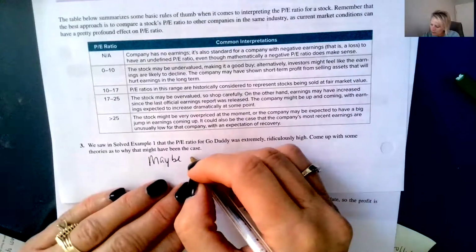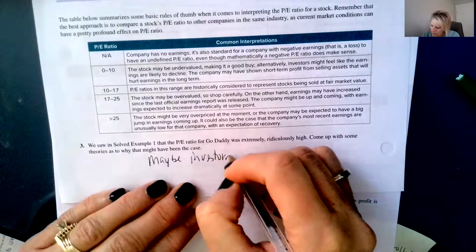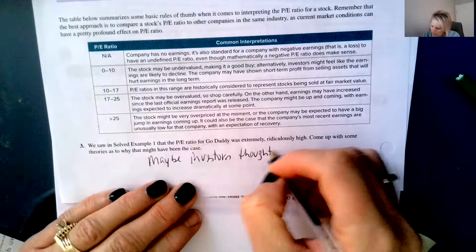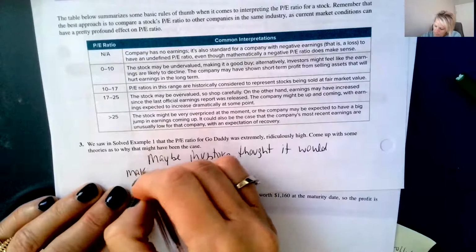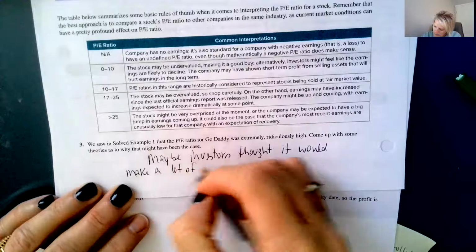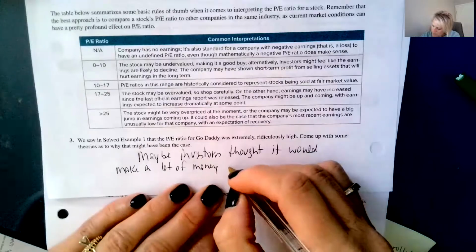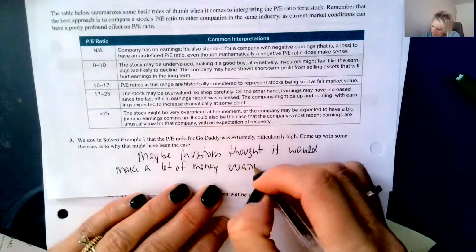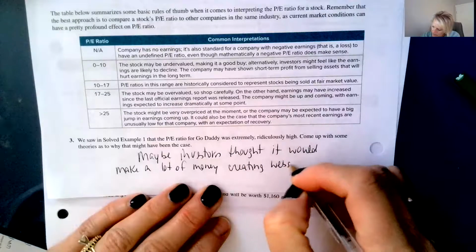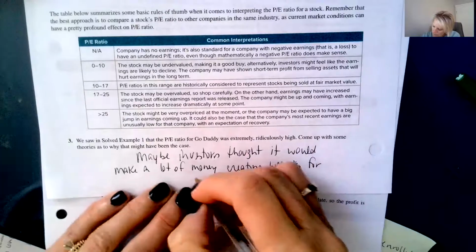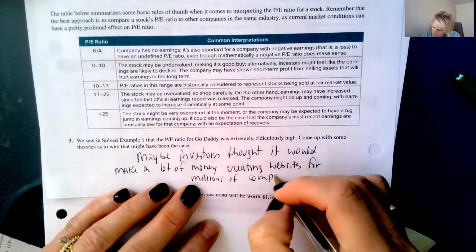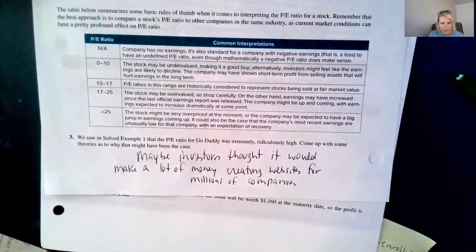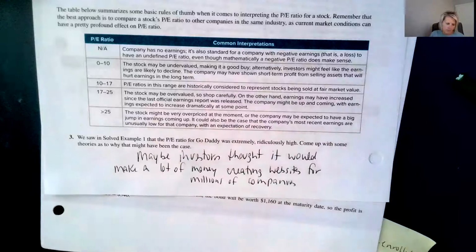So maybe investors thought it would make a lot of money creating websites for millions of companies, because GoDaddy sold website addresses, I believe, and like pre-made websites.